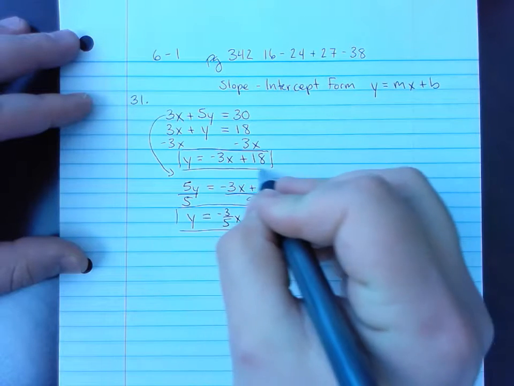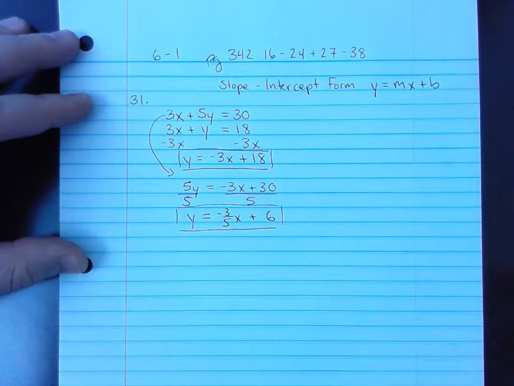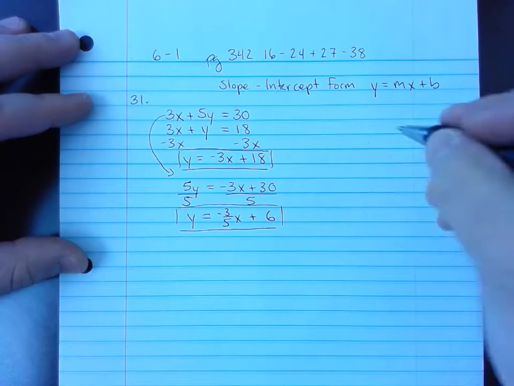These are my two equations that are in slope-intercept form, and I'm going to go ahead and graph this.